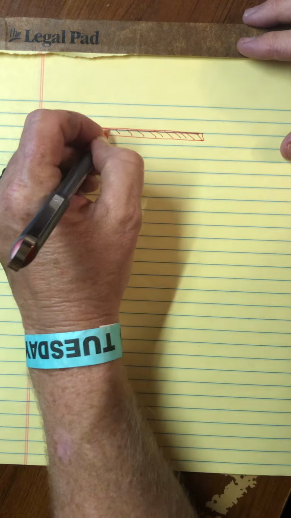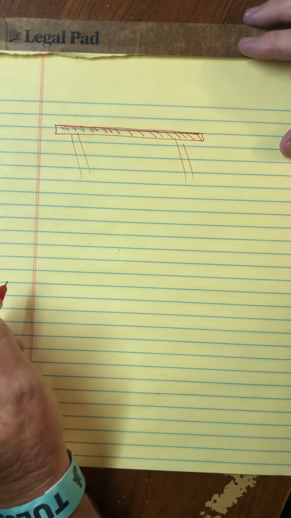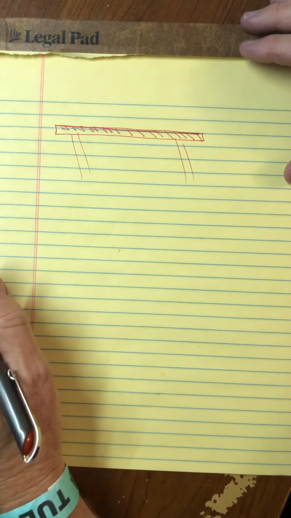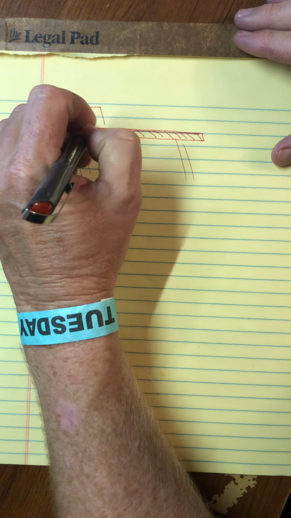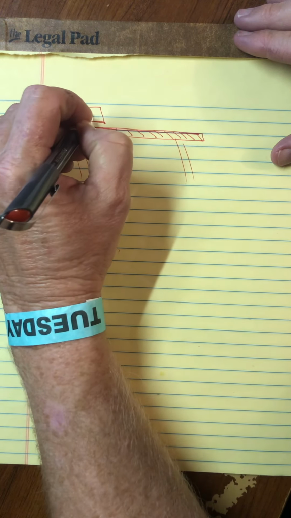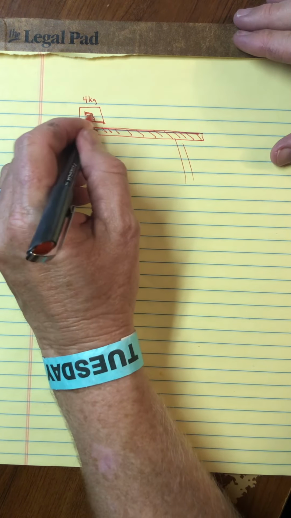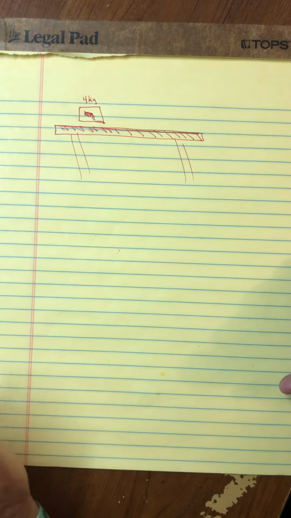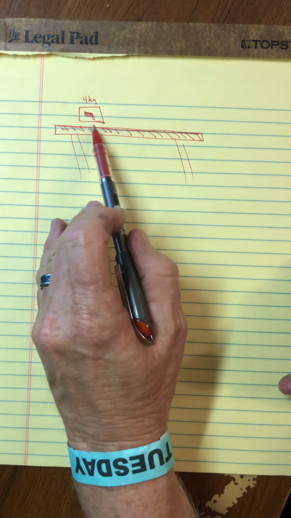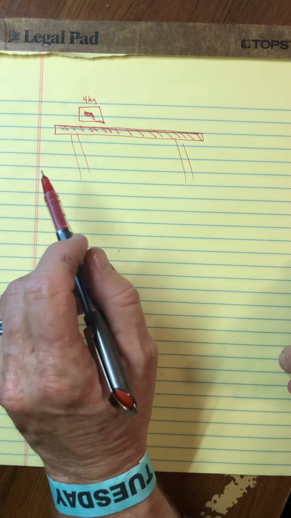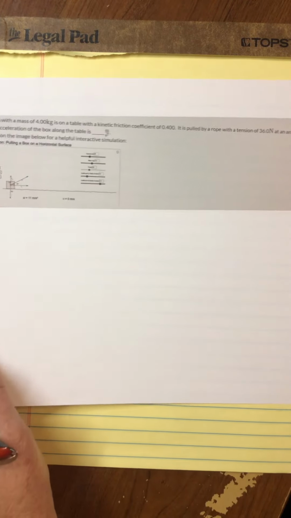So I'm going to draw a little table. Maybe I'll put some legs on the table, but I'm going to just start with a level surface. And then on that, I'm going to put this 4 kilogram block. Oops, maybe I should do 4 kilograms up there. Give myself a little more space. And there it is sitting on top. Give myself a little bit of gap, so maybe I can draw something there. But that's the first sentence.